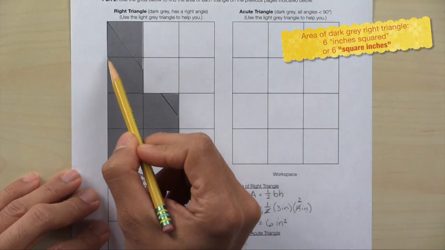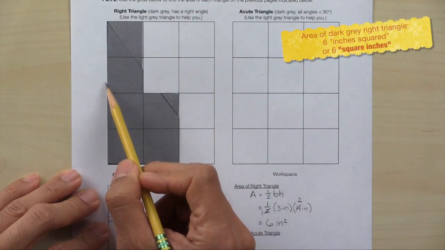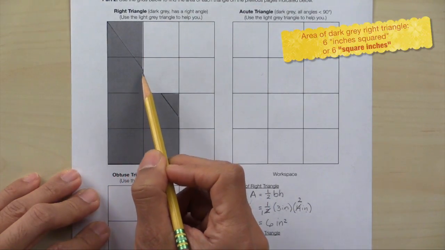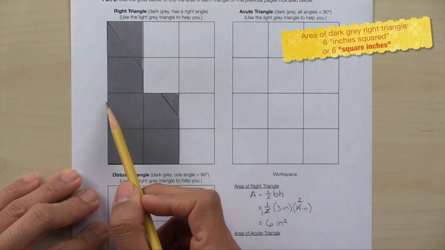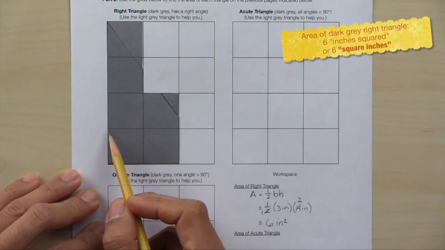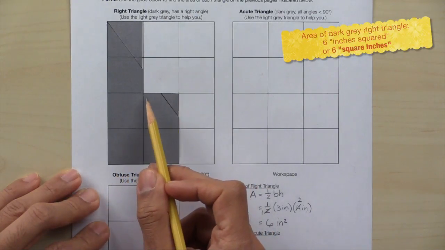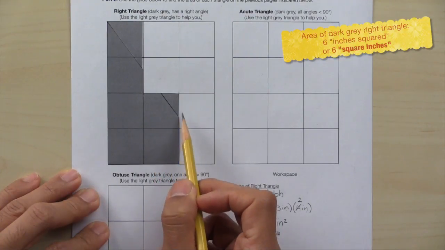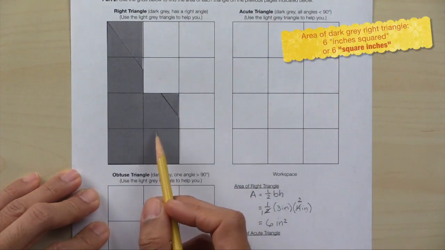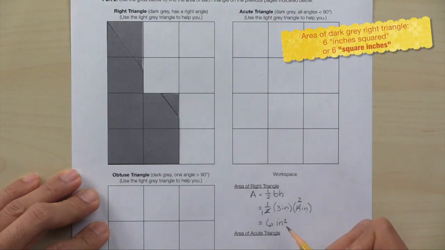Here we have 1 square inch. Here's 2 square inches. Here we have 3 square inches. 4 square inches. 5 square inches. And 6 square inches, just like it says here.